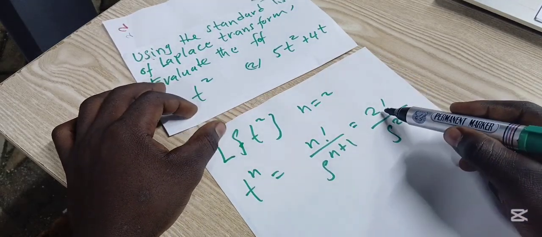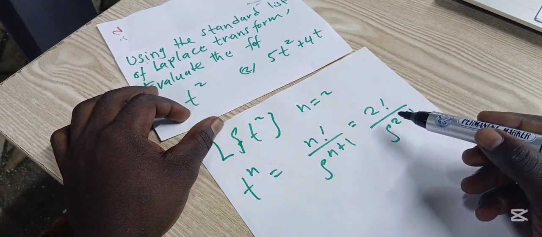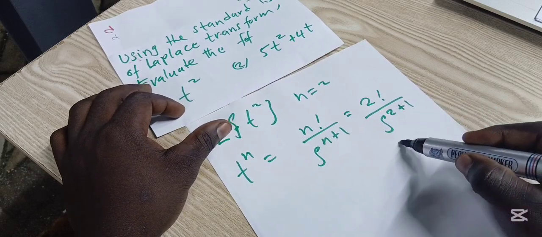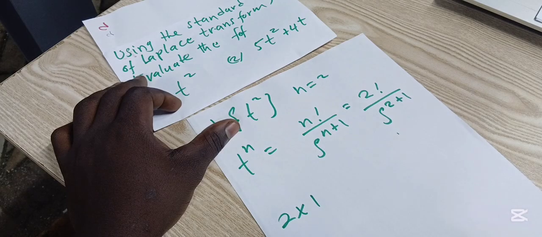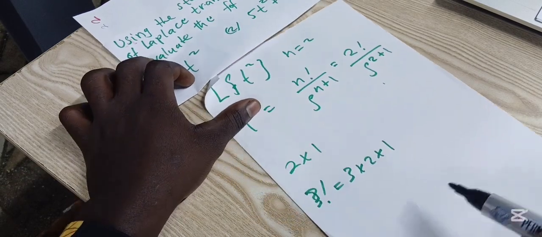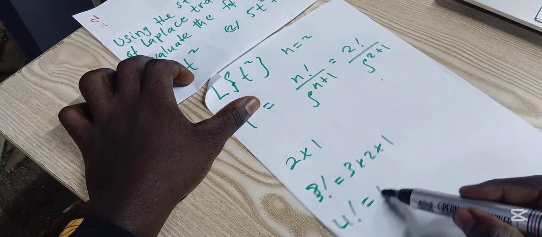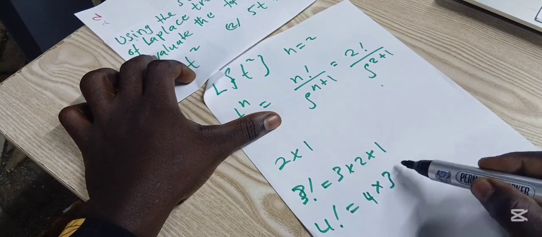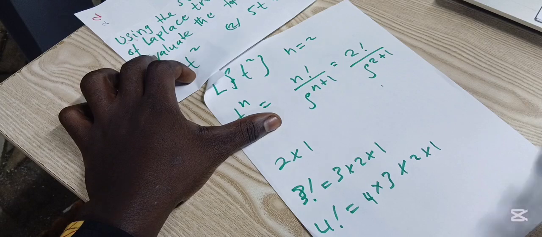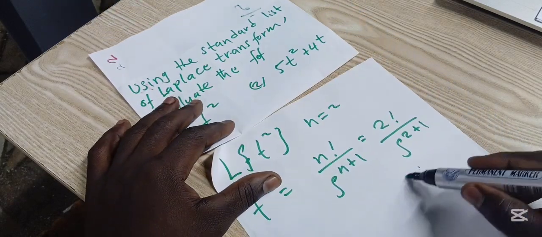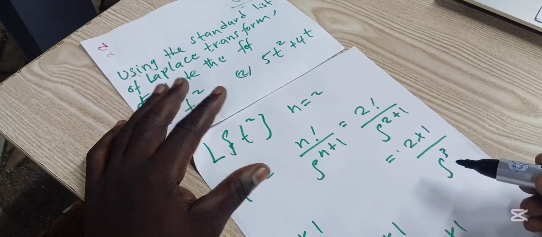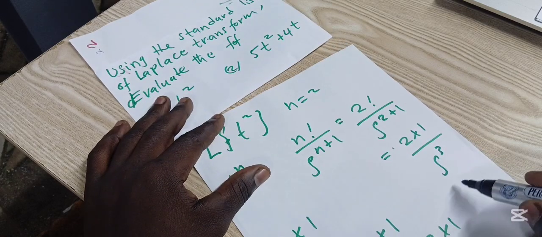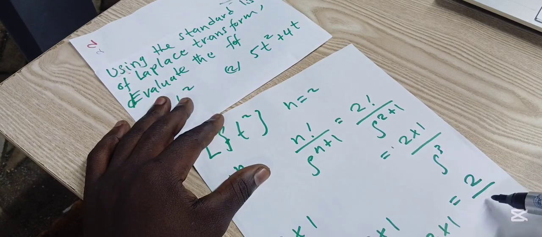You can put 2 factorial on your calculator, or you can also calculate it manually. 2 factorial is simply 2 by 1. 3 factorial is going to give us 3 by 2 by 1. 4 factorial is going to give us 4 by 3 by 2 by 1. So let's simplify this. This is simply 2 by 1 out of s power 3, and 2 by 1 will give us 2. So our final answer for this is 2 out of s power 3.